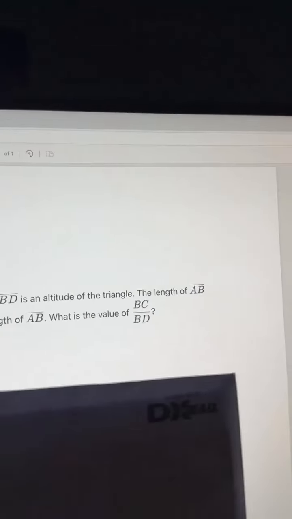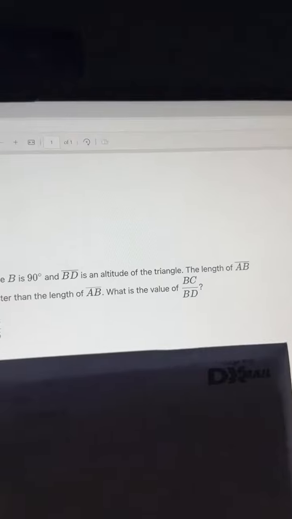Now, for this question, we're told that in triangle ABC, the measure of angle B is 90 degrees, and BD is an altitude of the triangle. The length of AB is 16, and the length of AC is 19 greater than the length of AB. What is the value of BC over BD?